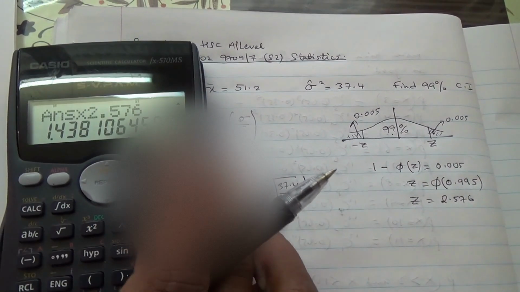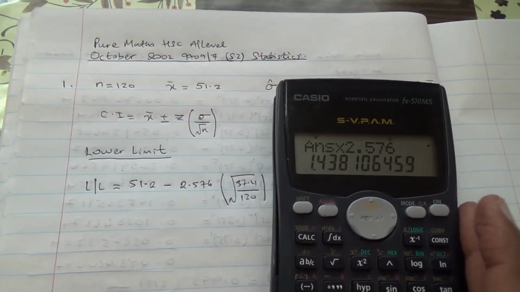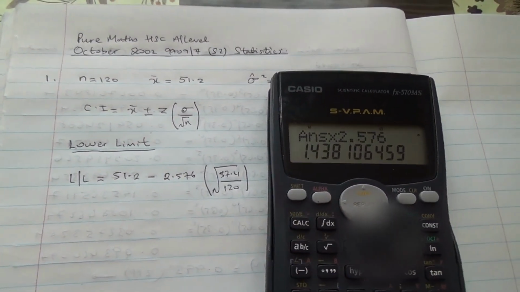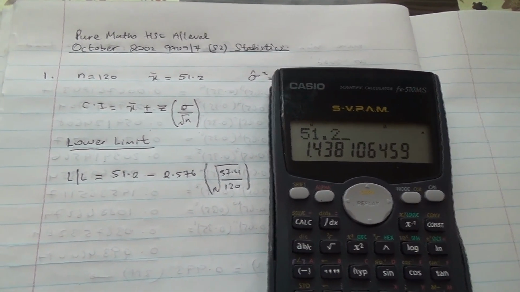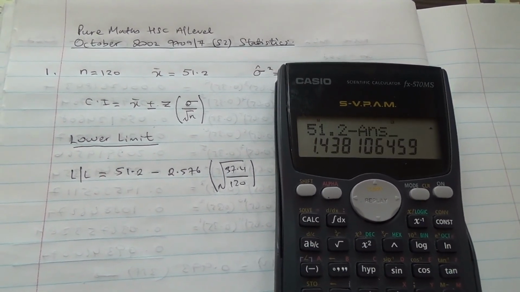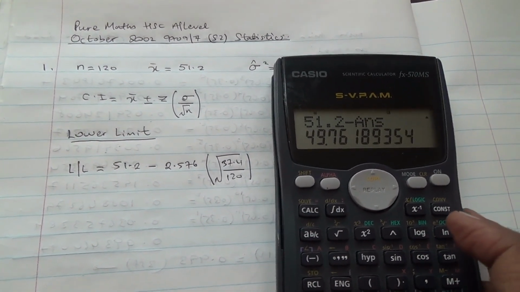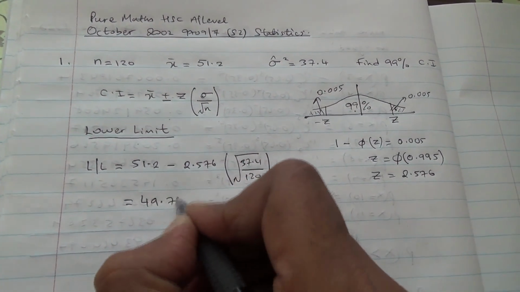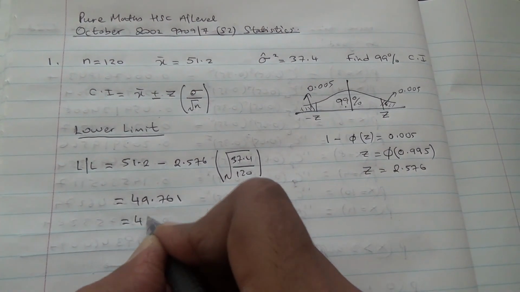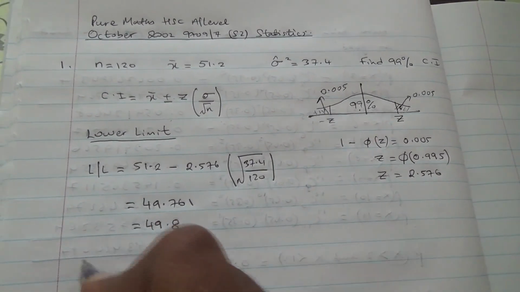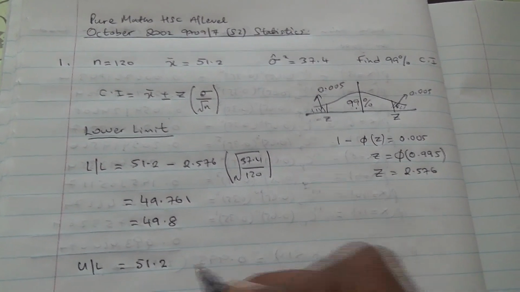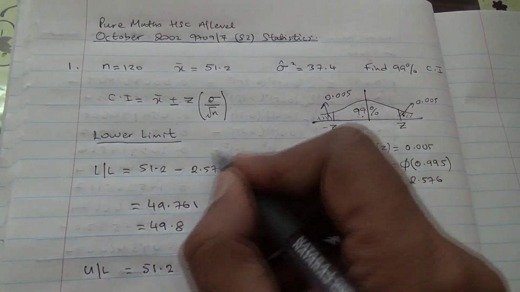So the lower limit is going to be 51.2 minus this value, and that's going to give you 49.761, let us say approximately 49.8.